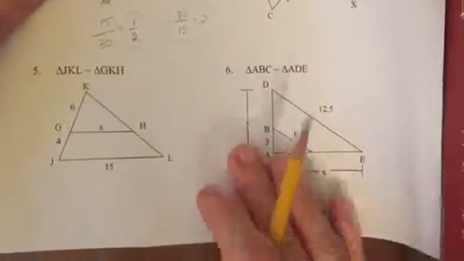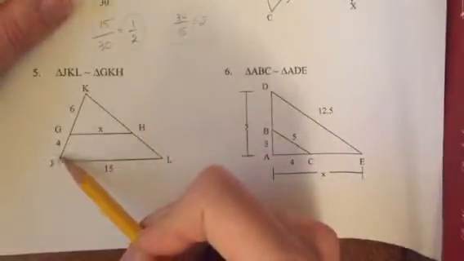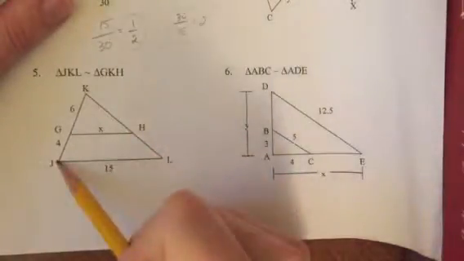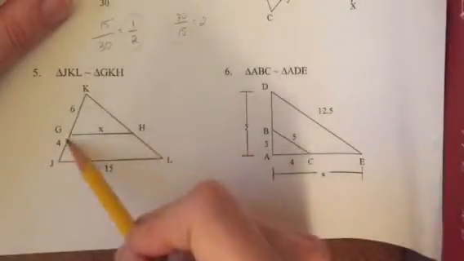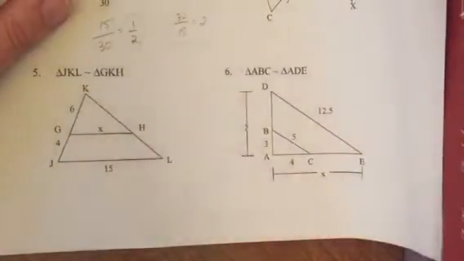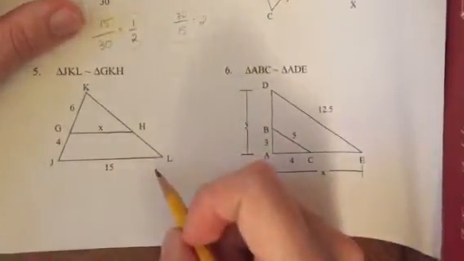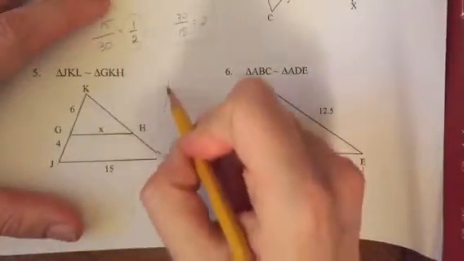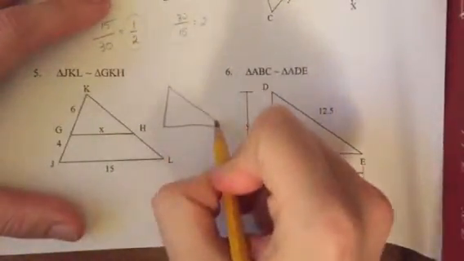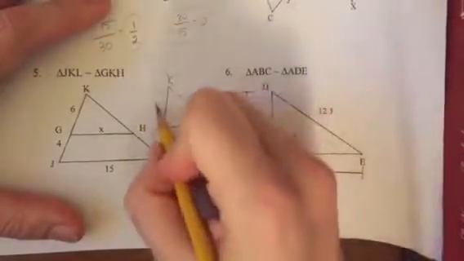For number 5, we have overlapping triangles. So we know that JKL is similar to GKH. When I have overlapping triangles, sometimes it's easier for me if I actually draw them separately. So here's GKH, and it's got an X here and a 6 here.